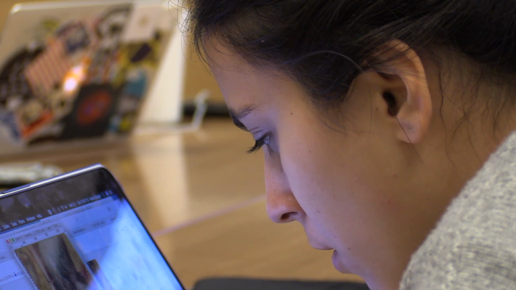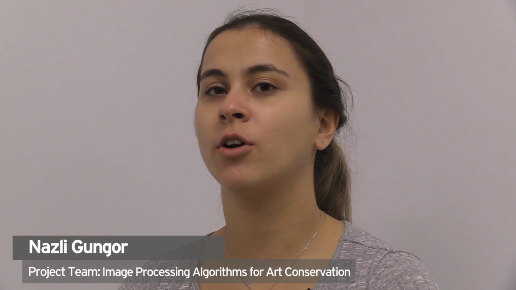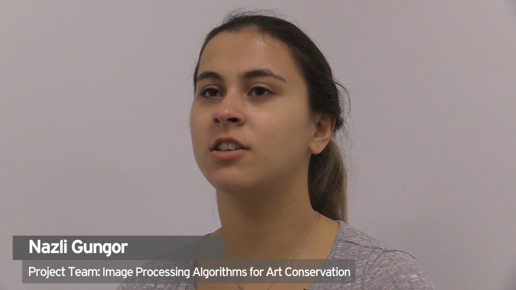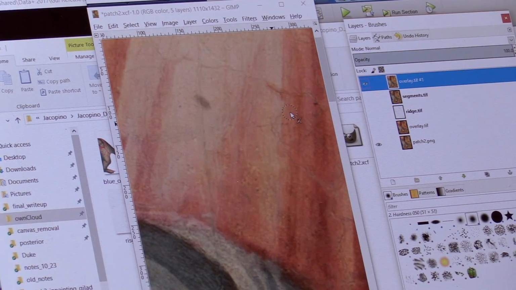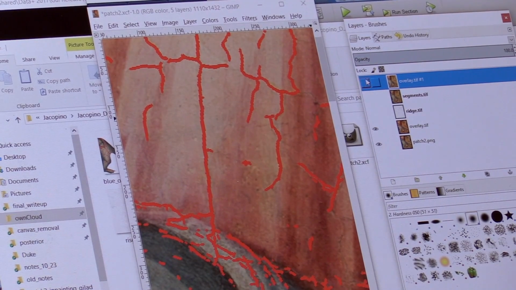We're getting high resolution pictures of the paintings and we're working on them, trying to rejuvenate the colors, the cracks, and the backgrounds. And at the end of the project, we want to have better versions of the artworks and then display it for the visitors in the museum.